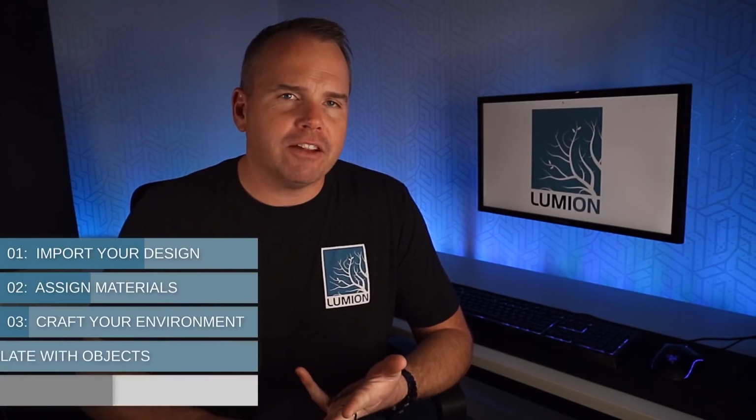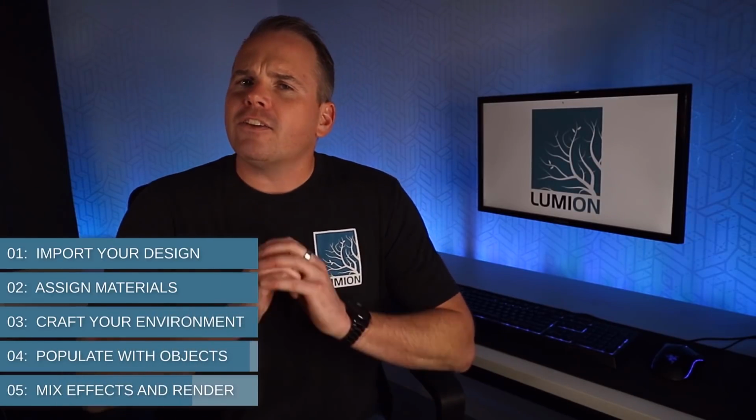Now, every Lumion project can be broken down into 5 steps. Import your design model, assign materials, craft the environment, populate with objects, mix effects, and render. It doesn't matter what kind of design you are presenting, interior or exterior, commercial or residential, architecture or landscape. This workflow will produce impressive results for your projects at every stage of the design process.